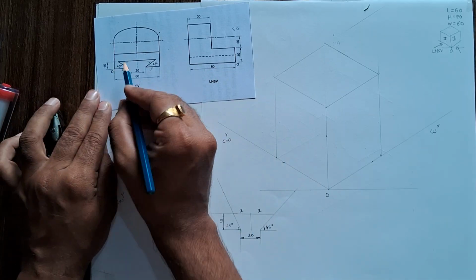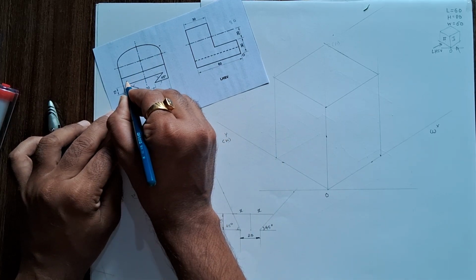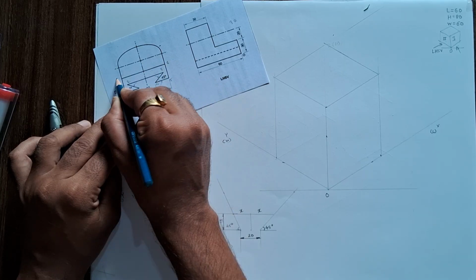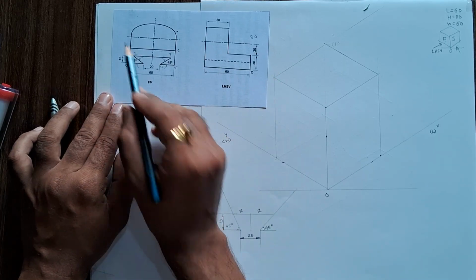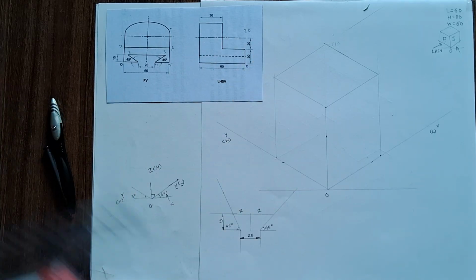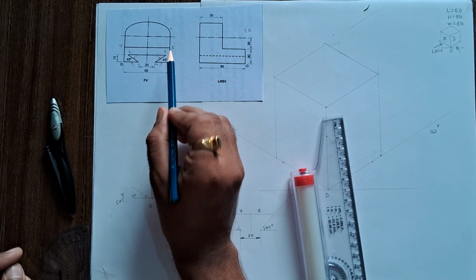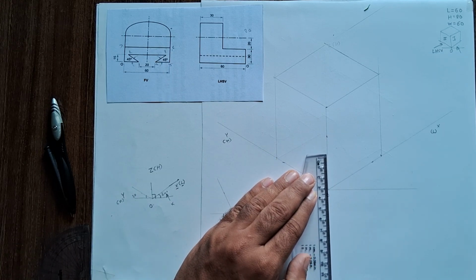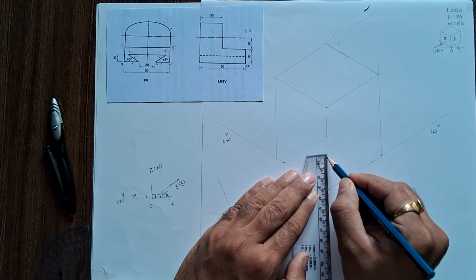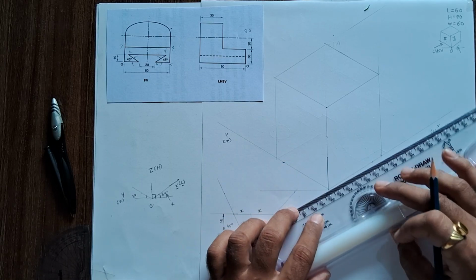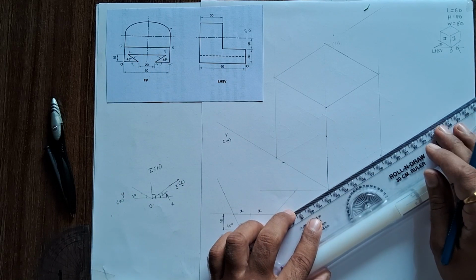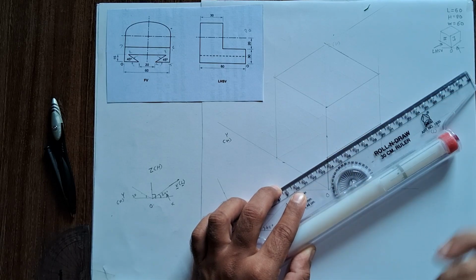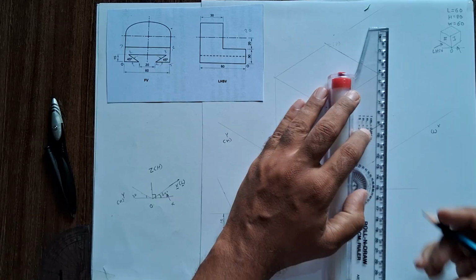So we can give the naming O, 1, 2, 3, 4, 5, 6, 7. So we can draw O to 7 and 5 to 6 line, and the height from this base to this line is 30 mm. So mark a 30 mm distance. This straight line 7 to 6 we can see along the x side. Draw the 6 to 5 line.